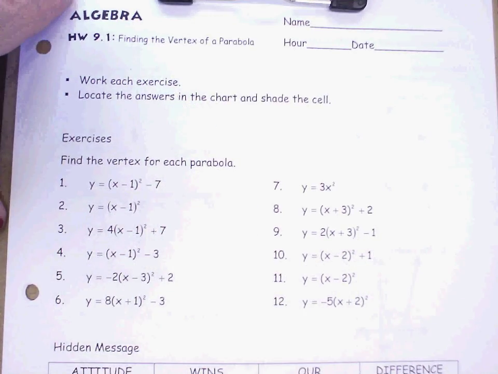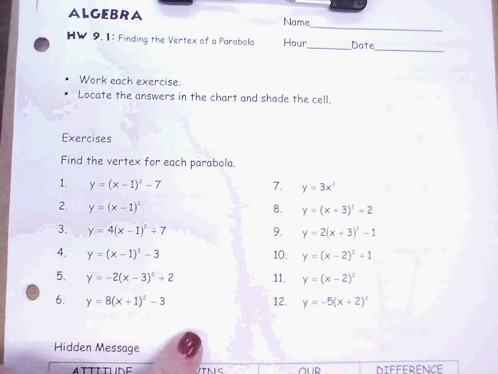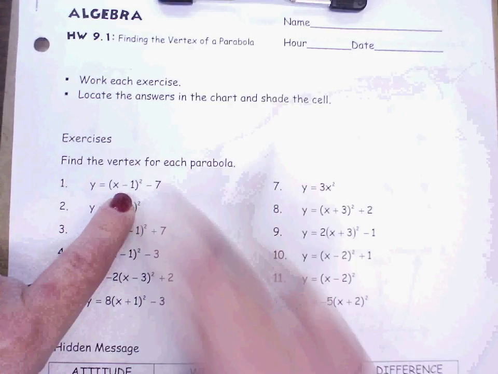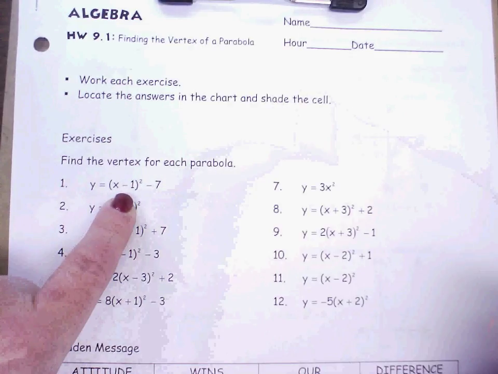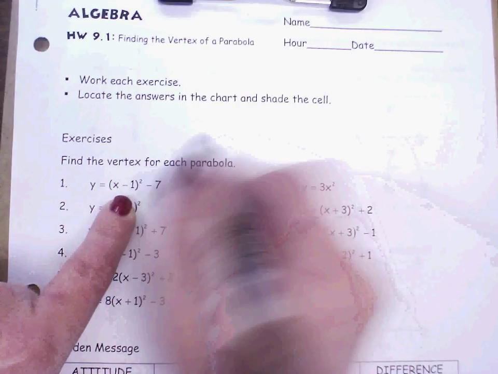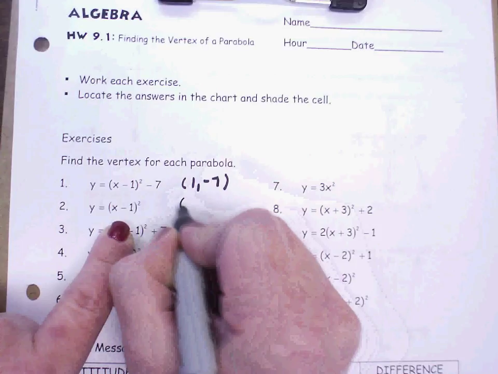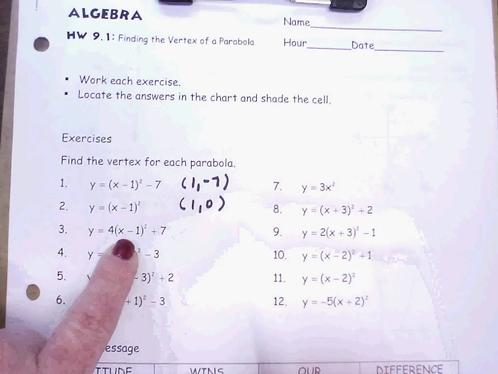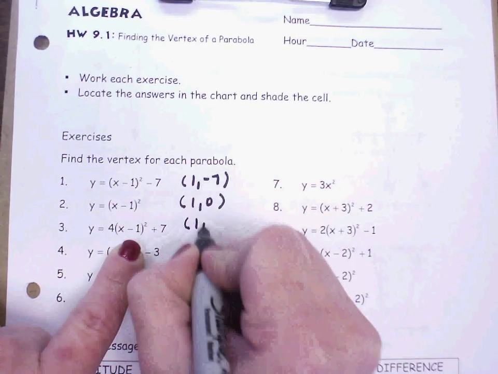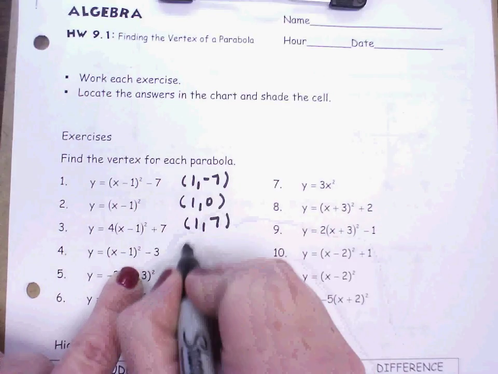All right, vertex. We just got to do vertex on all of these, 0 through 1 through 12. Here's my vertex over here. 1 and negative 7 for number 2. 1 and 0. Very good. For number 3. 1 and 7 for number 4. 1 and negative 3 for number 5. 3 and 2. Number 6.